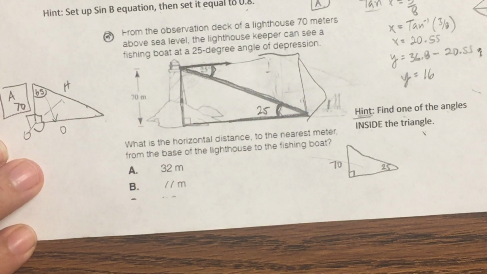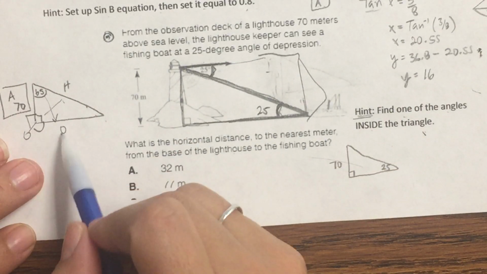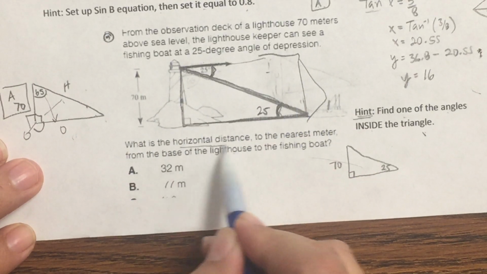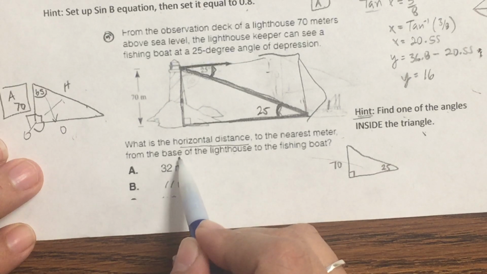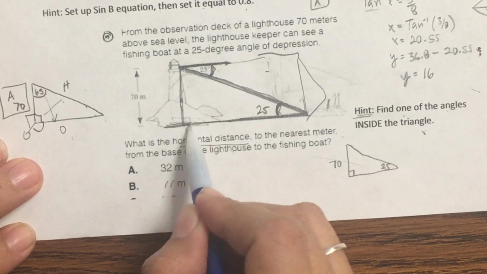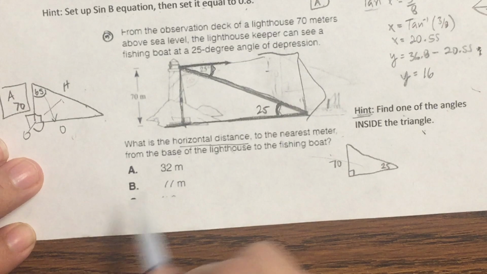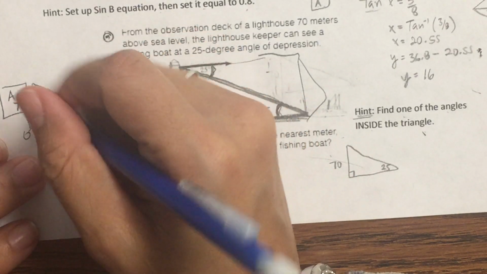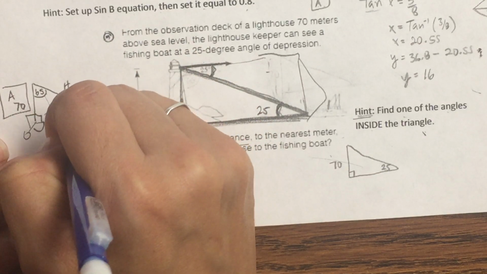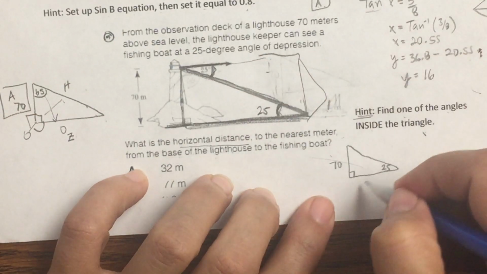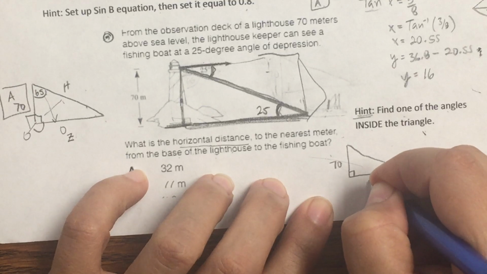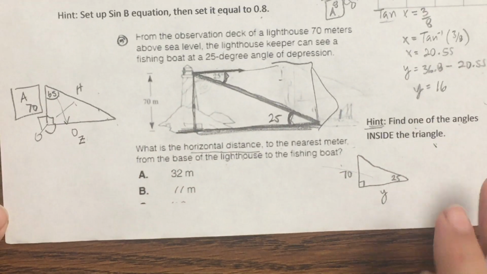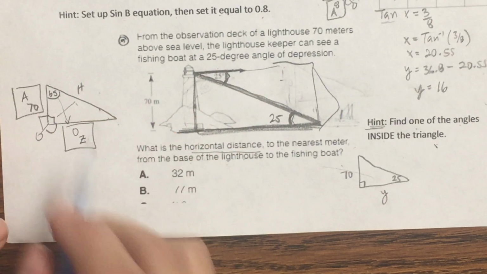Oh, and what's the question, I guess? What was the question asking? Because that depends where my variable goes. What is the horizontal distance to the nearest meter from the base of the lighthouse? So here's the lighthouse. From the base of the lighthouse is right here to the fishing boat, and here's the boat. So what's this distance here? So I'm going to go ahead and label that. Let's label this Z. And since it's the same question, we're going to label this, maybe not Z, because we already used Z, let's label it Y. Okay, so boxes around what I've used.